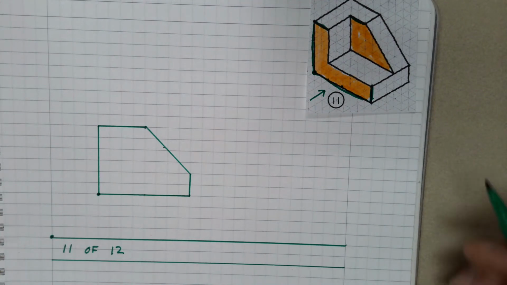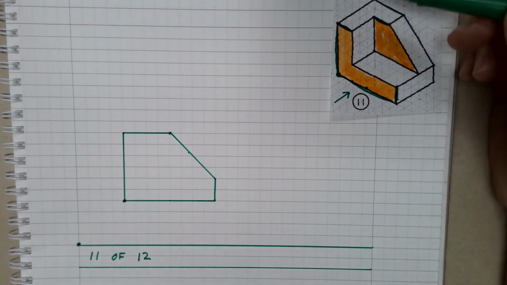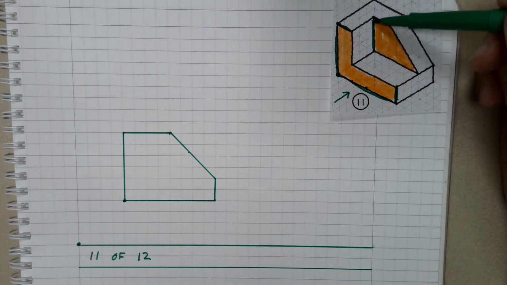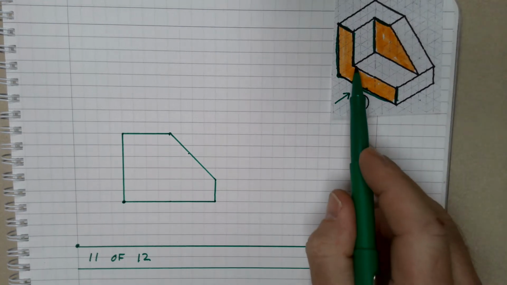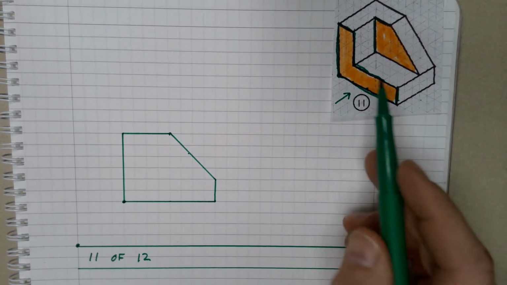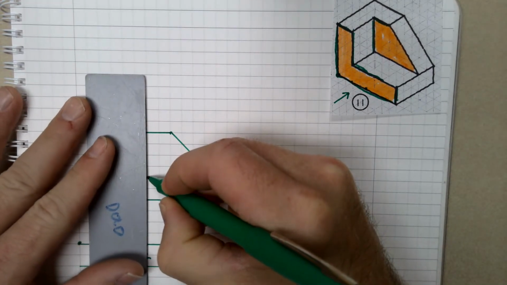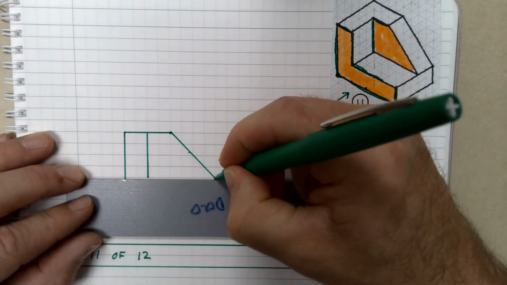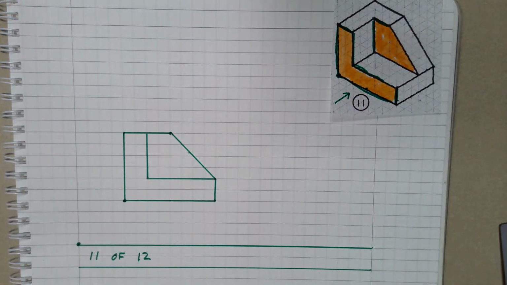Now we're not quite done. We do have the outside profile of this shape complete, but there's other lines that we're missing. This corner, which is the same as this corner, and this line right here that sort of completes the L. So I'm going to draw in those two lines. And now my front view is complete.